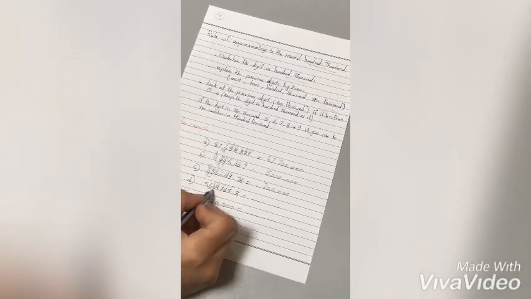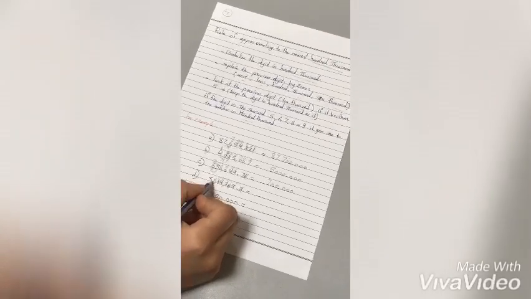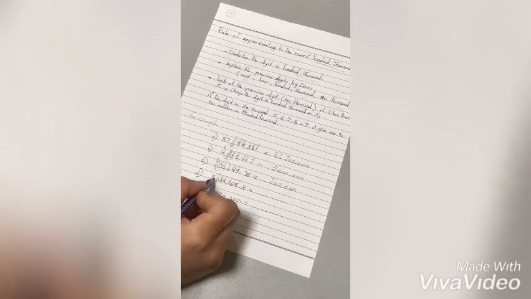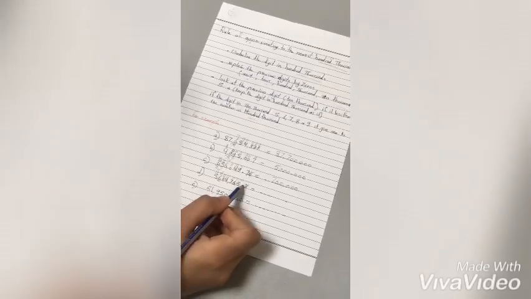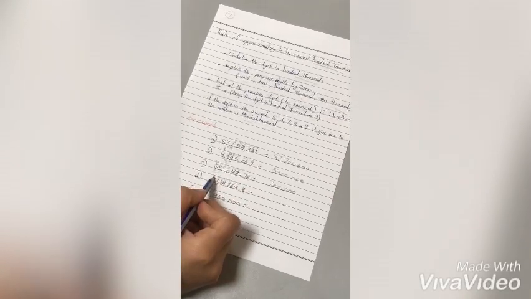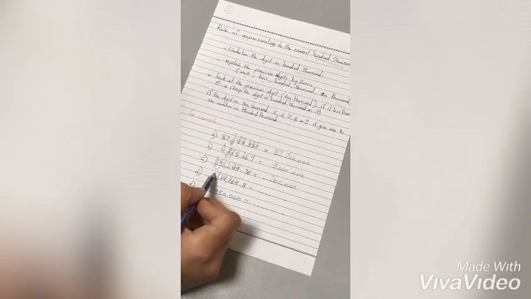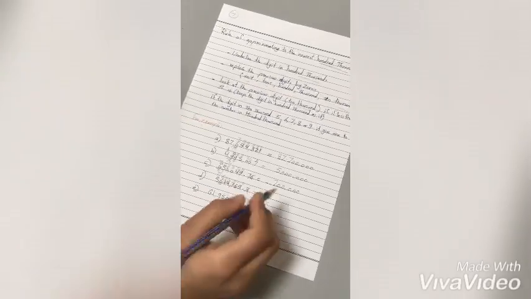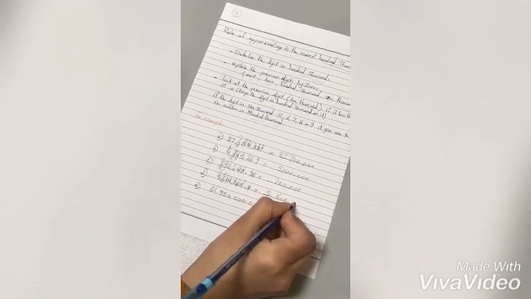The number in 10,000 is 1. 1 is less than 5. So 6 keeps as it and 5 keeps as it 5. So this number after approximating is 5,600,000.